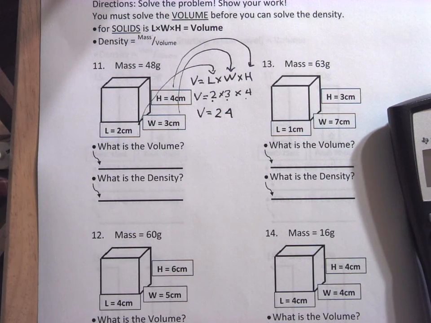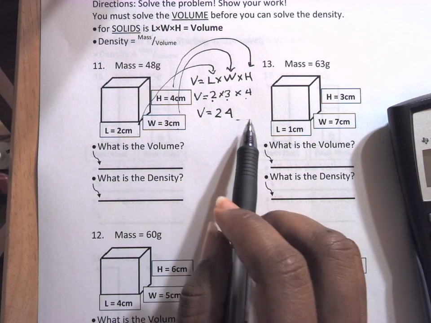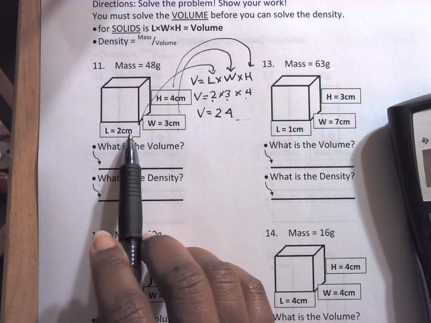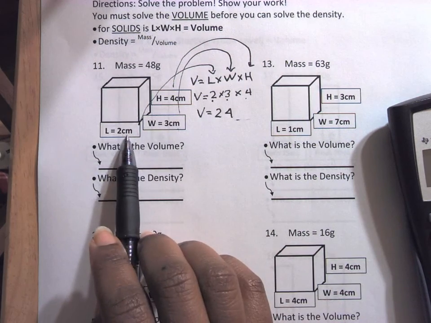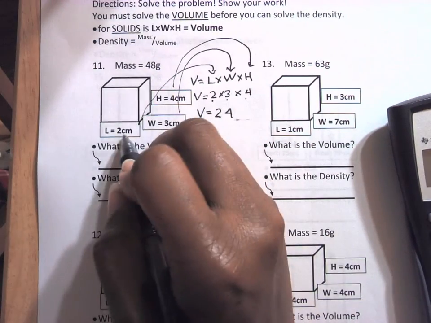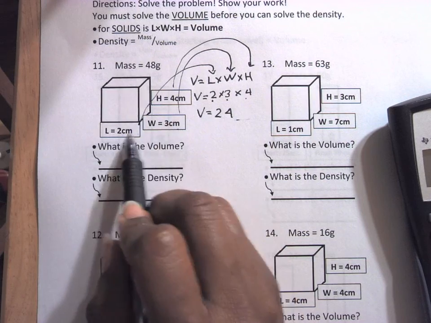I have a nice number here, but what about my units? Remember, we always need to do units. When you're calculating volume, you multiply all the numbers together, and you're also going to multiply all the units together. The units for the length, width, and height should all be the same.